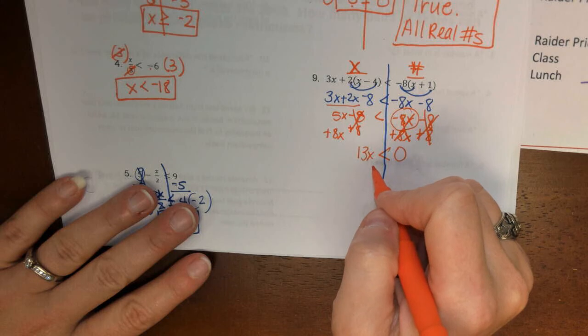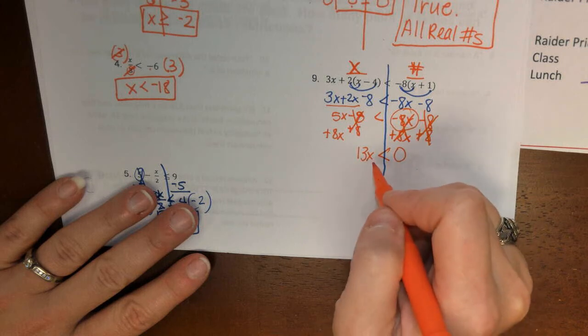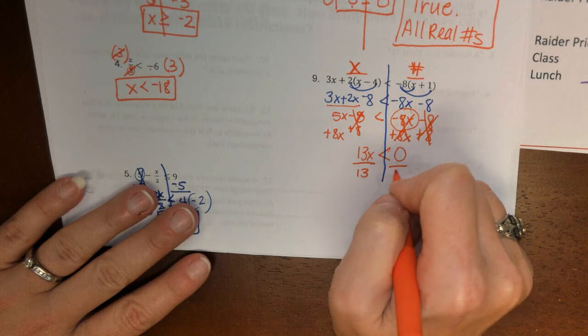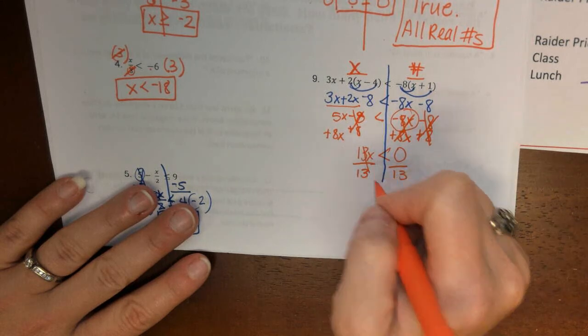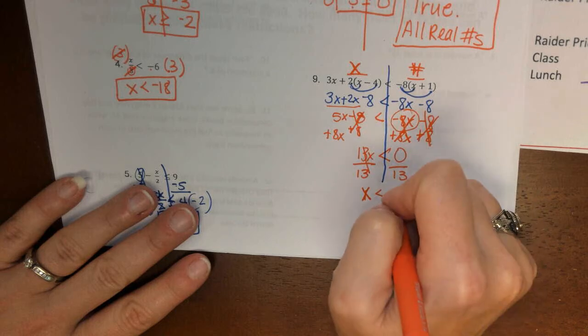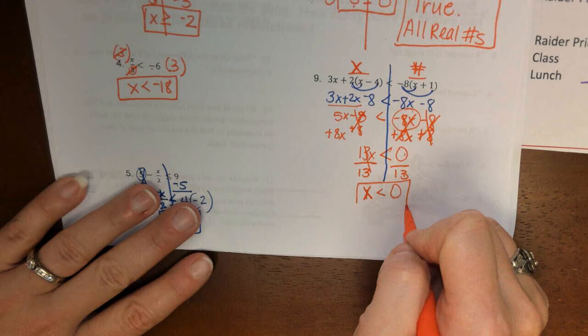So our goal is to get this x by itself. We still have an x, even though we have a 0 over here. That doesn't mean it's true or false. That's only when your x's disappear. So we're going to divide each side by 13. And we're left with x is less than 0, because 0 divided by 13 is 0. That's your answer.